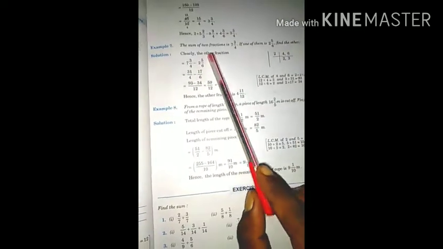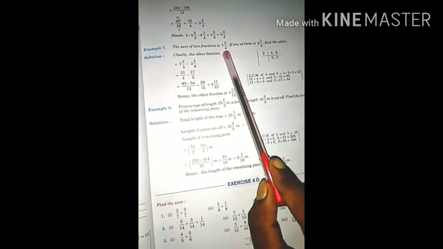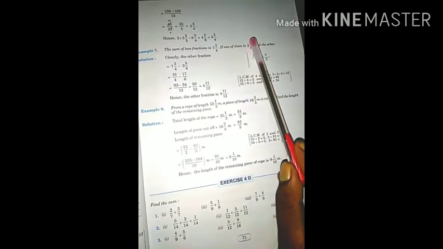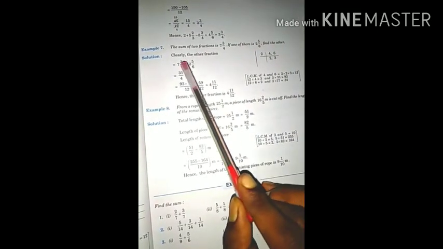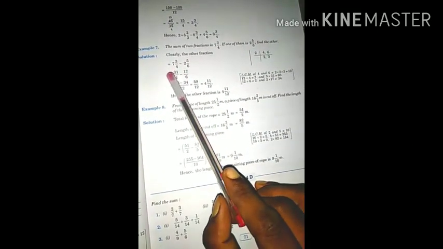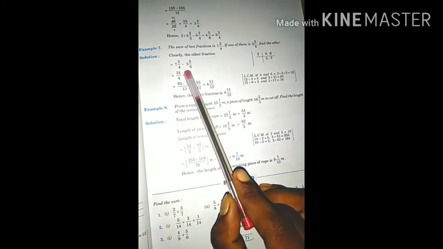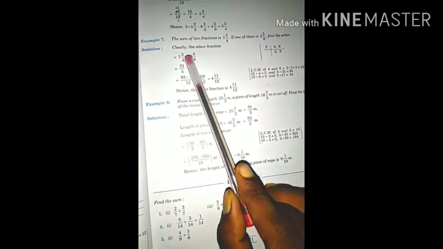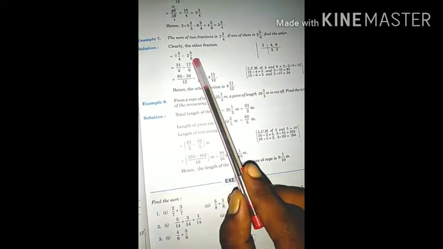The sum of two fractions is 7 whole 3 by 4. If one of them is 2 whole 5 by 6, find the other. Clearly, to get that, we have to subtract 2 whole 5 by 6 from 7 whole 3 by 4. So 7 whole 3 by 4 minus 2 whole 5 by 6.